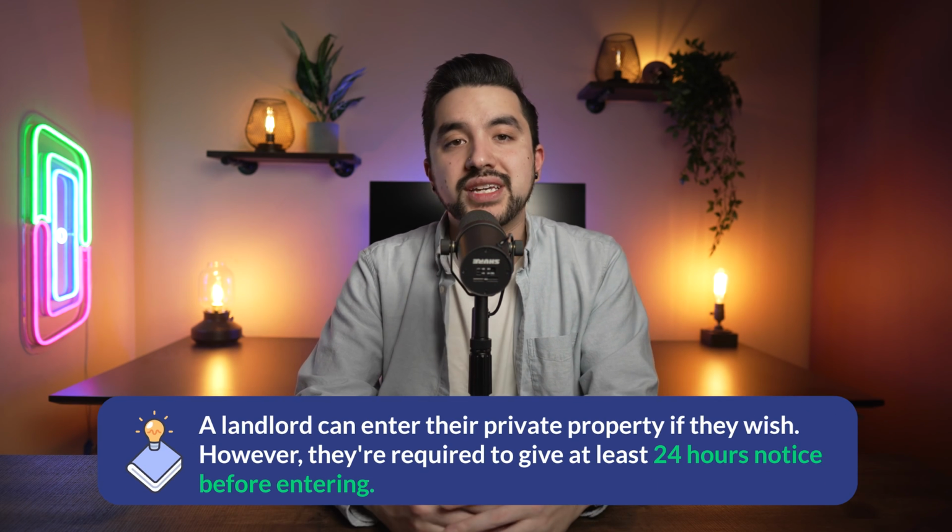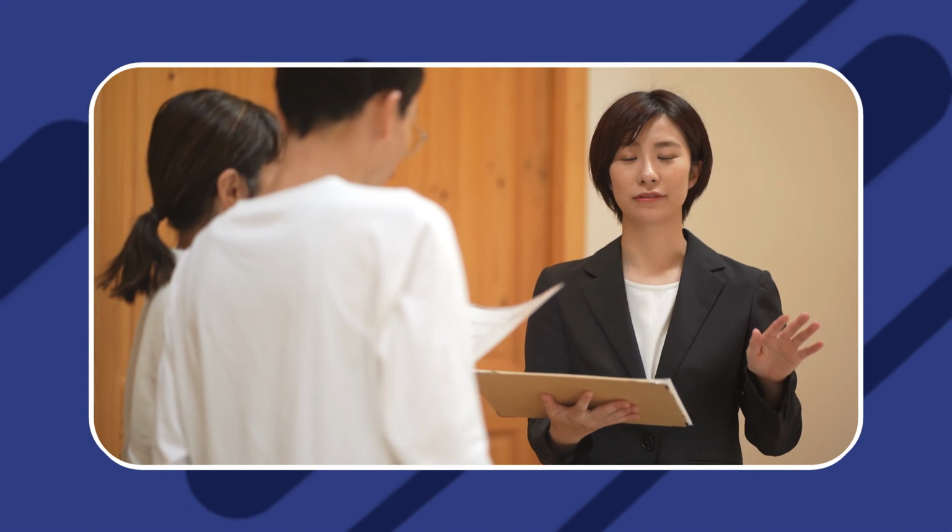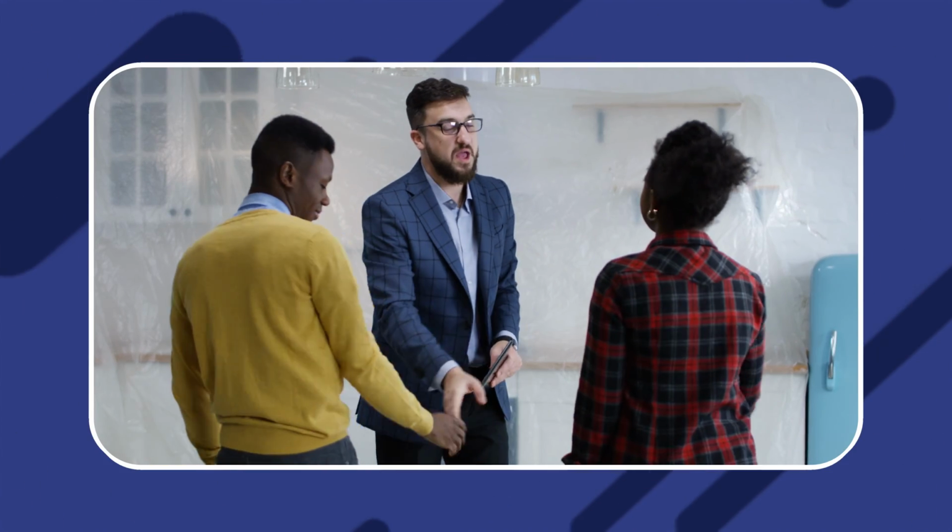So a landlord can enter their private property if they wish. However, they're required to give at least 24 hours notice before entering, unless it's an emergency measure, in which case they can enter without notice. Now, this 24 hours can be given in any way that the landlord sees fit, but on the other hand, both parties may schedule a visit during business hours to avoid problems.